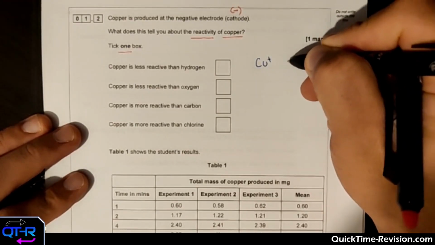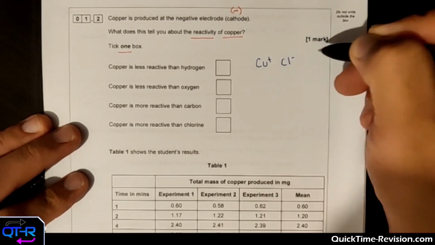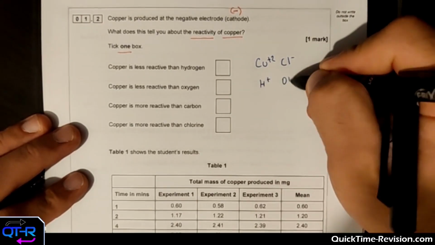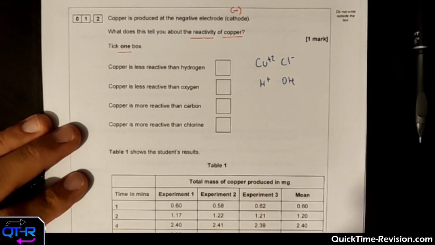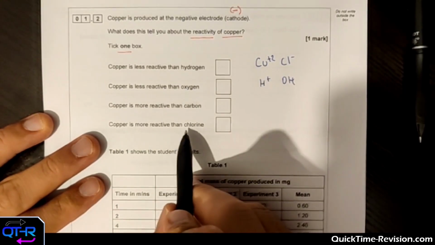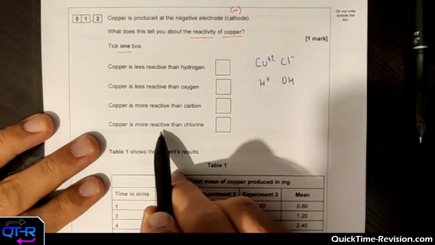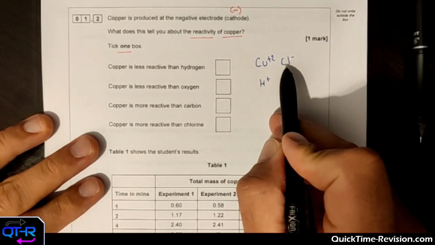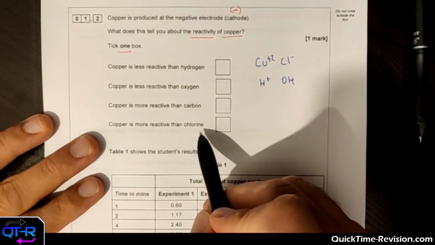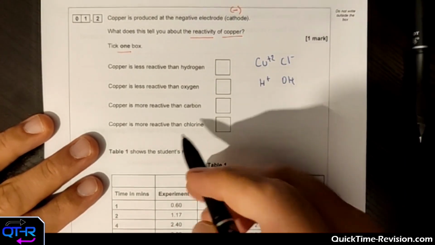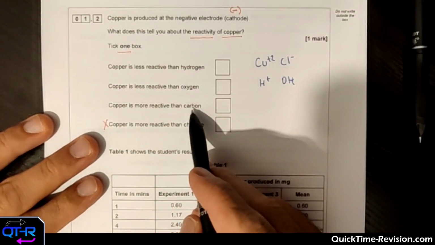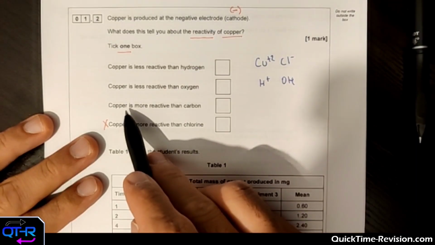So, what ions did we get in that other question? We had the copper ions, and we also had chlorine ions, hydrogen ions, and the OH ions. Now, remembering this, here's what we have to concentrate on. Copper here is competing with chlorine. Copper is not competing with chlorine because copper is positive and chlorine is negative. So this is not one of your answers. Plus, chlorine is not usually found in the reactivity series when that is taught at GCSE level. So that is definitely not an answer.